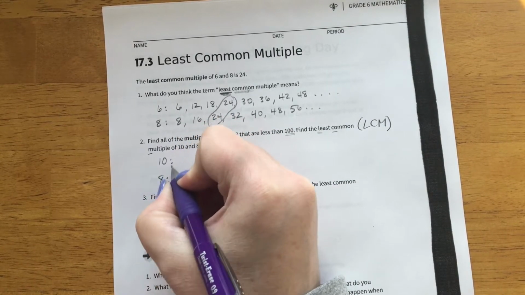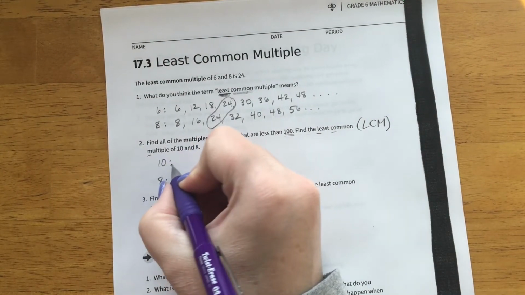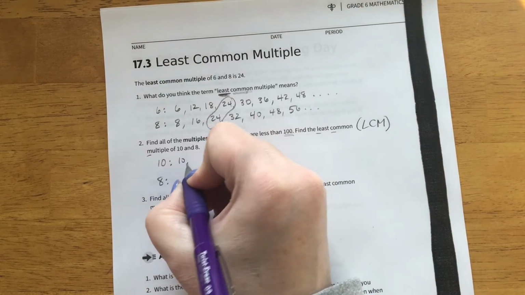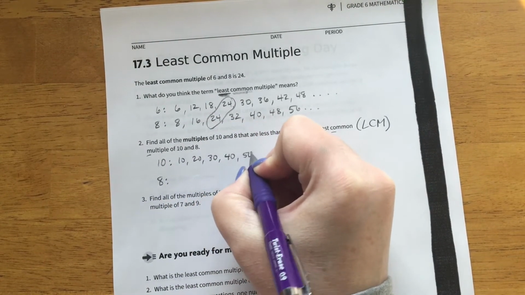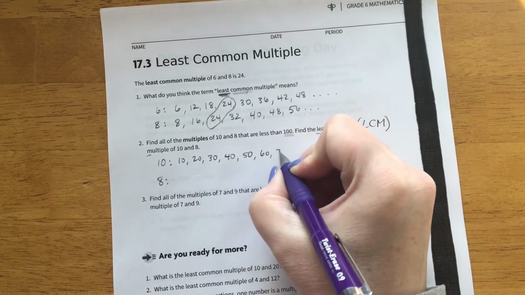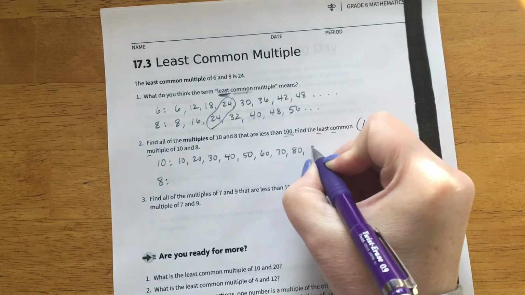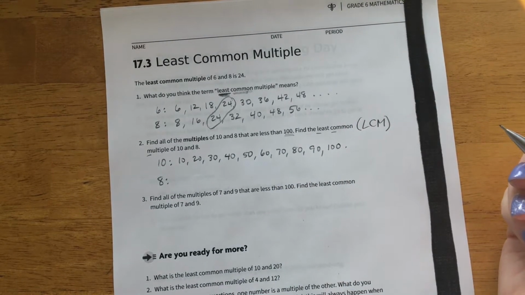Just like we did with the factors, I'm just going to list these out. So the multiples of 10, these are easy. 10, 20, 30, 40, 50. Now, when do we stop? We stop at 100, right? So 60, 70, 80, 90, and 100. Stop, because I don't have to go any further.